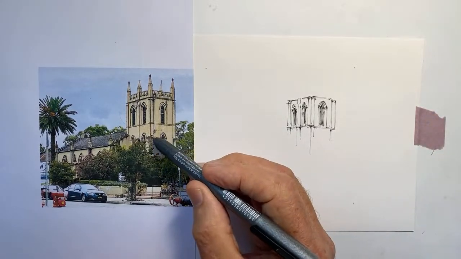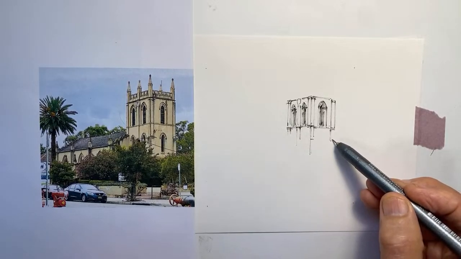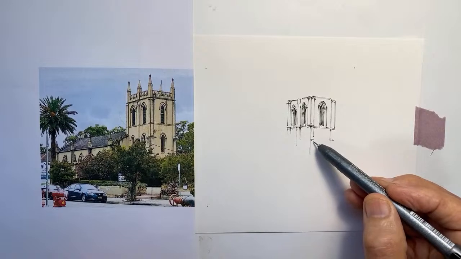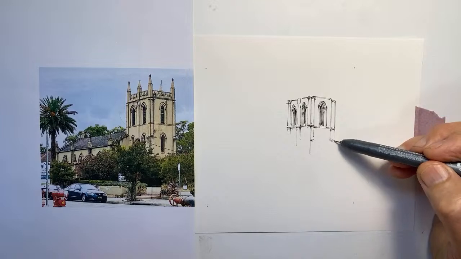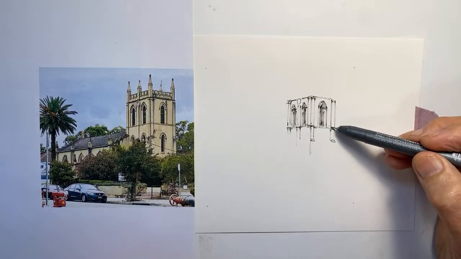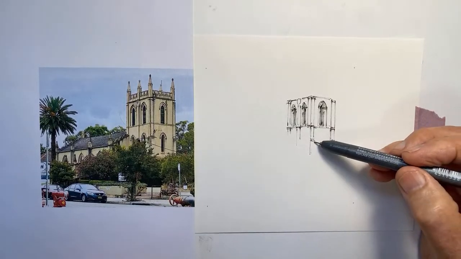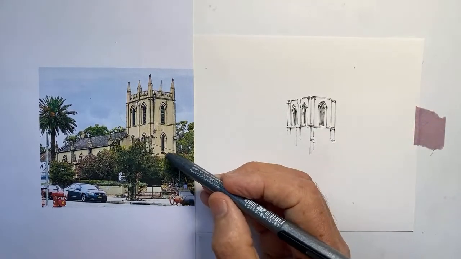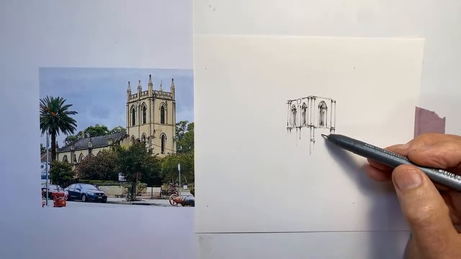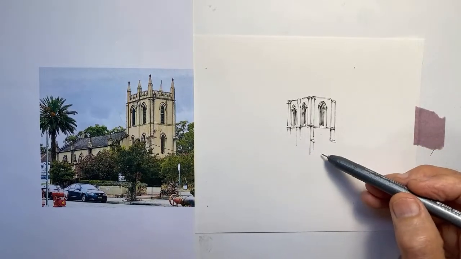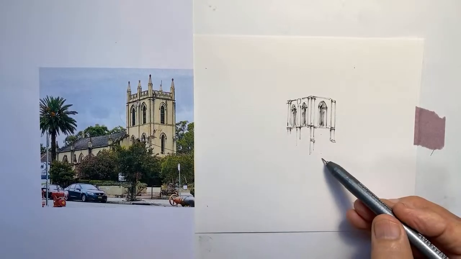And I've got this here. And I might establish this window here as well, because that will help me get a sense of scale.